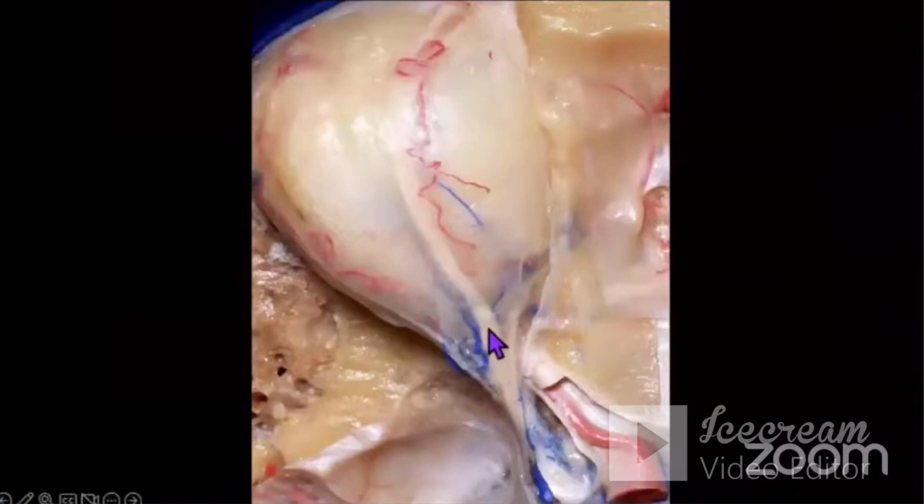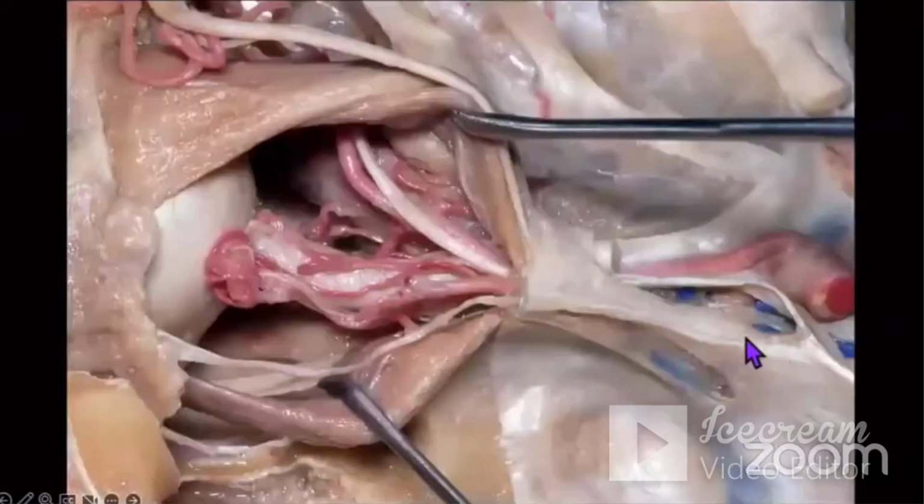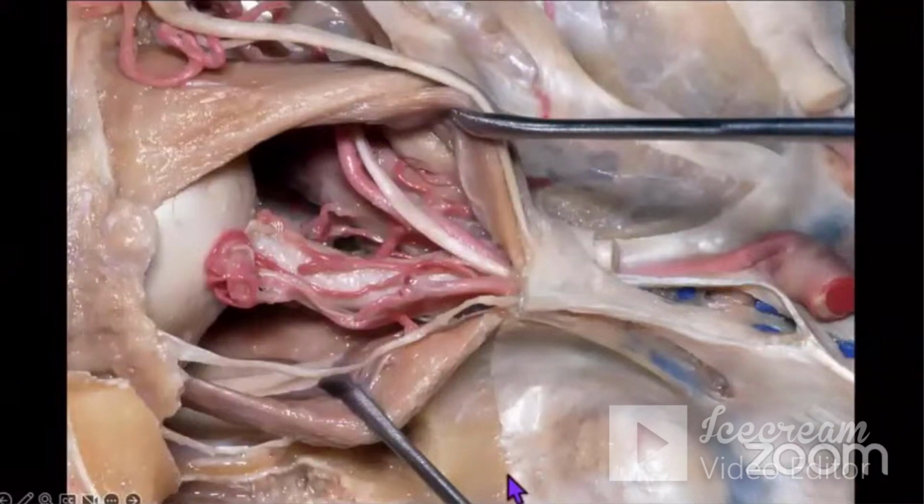So in this dissection, we can see the 3 nerves that cross the superior orbital fissure outside of the annulus of Zinn: frontal nerve in the middle, lacrimal nerve laterally, and the trochlear nerve, 4th cranial nerve, medially. And inside, we can see the optic nerve. This is the lacrimal nerve. We can see the frontal nerve here. This is the nasociliary nerve. And this is the superior branch, this small branch of the 3rd cranial nerve.